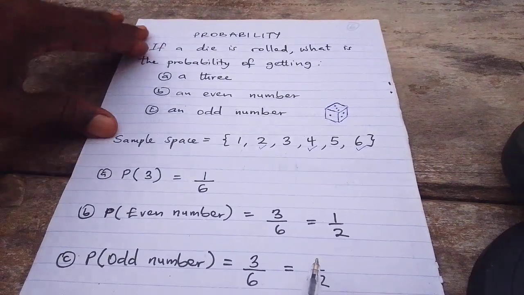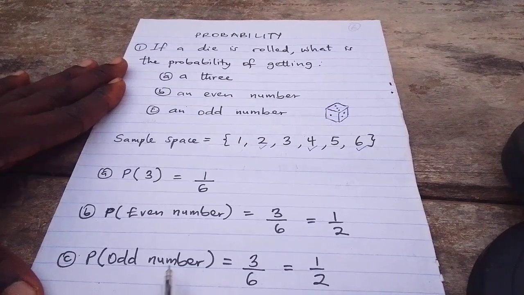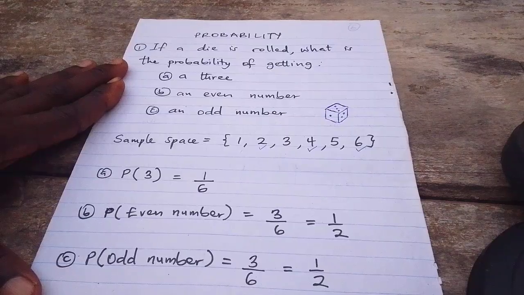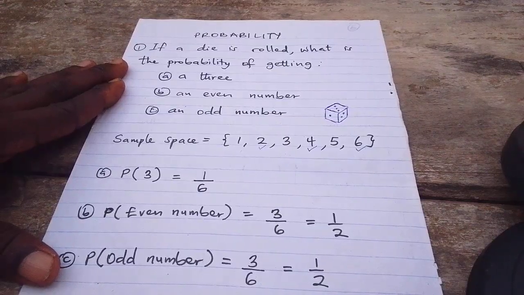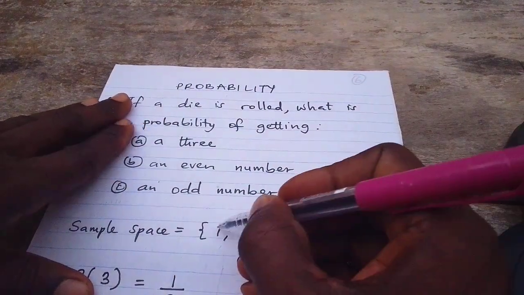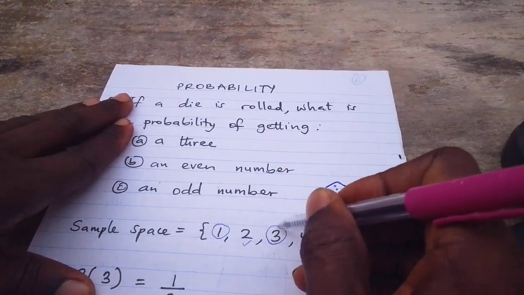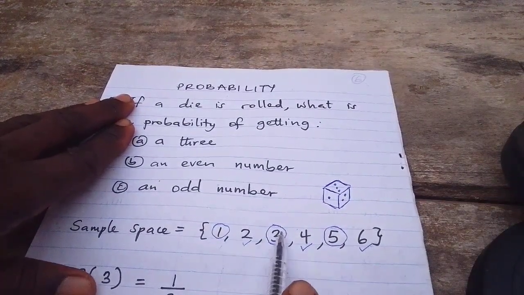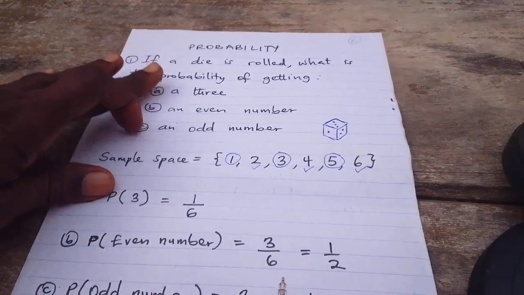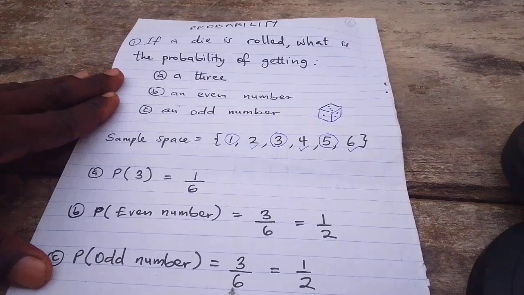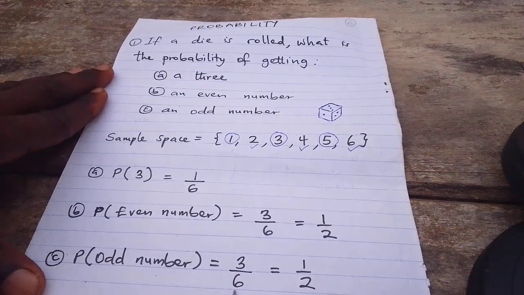Now see the probability of getting an odd number. First of all, what are odd numbers? Odd numbers are numbers that cannot be divided exactly by 2. So the odd numbers here are 1, 3, and 5. How many odd numbers do we have? 1, 2, 3. So we have 3 over the total number of outcomes, 3 over 6. This in the lowest term gives us 1 over 2.